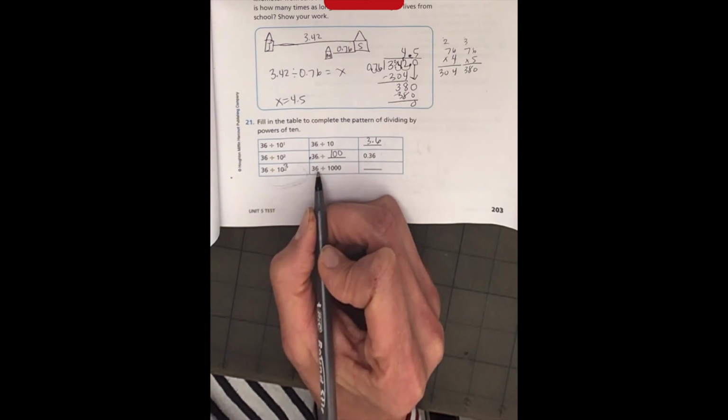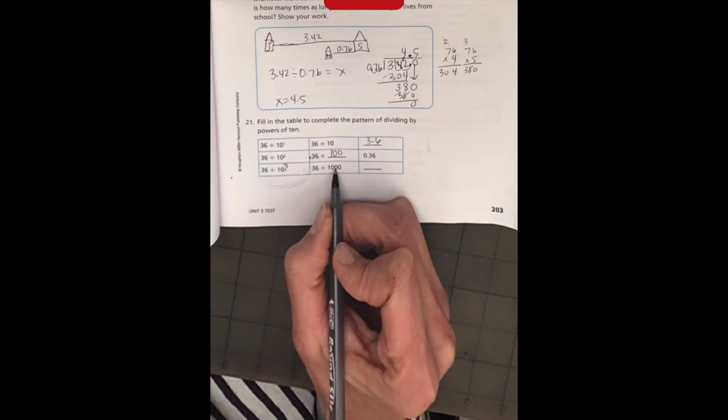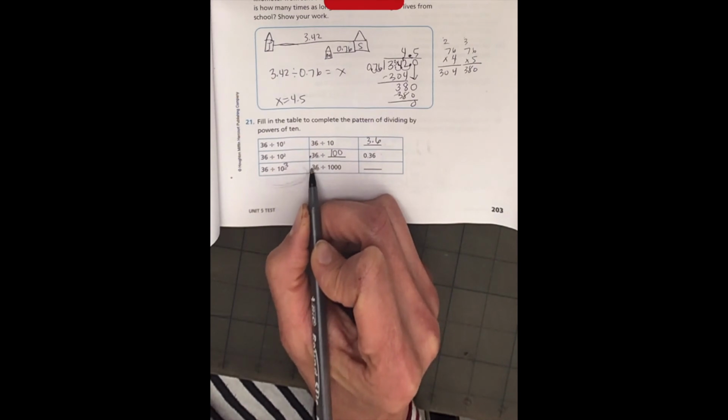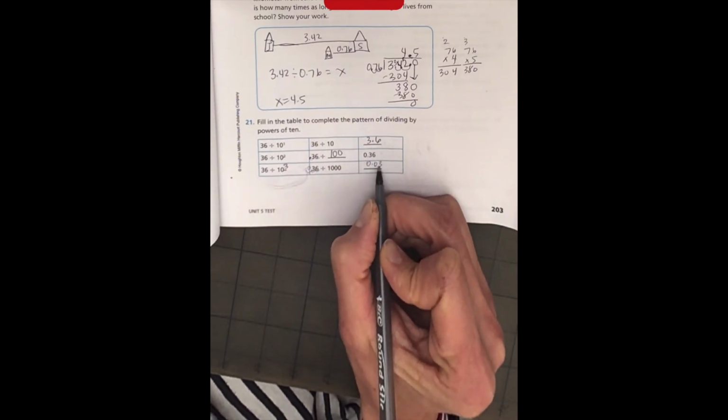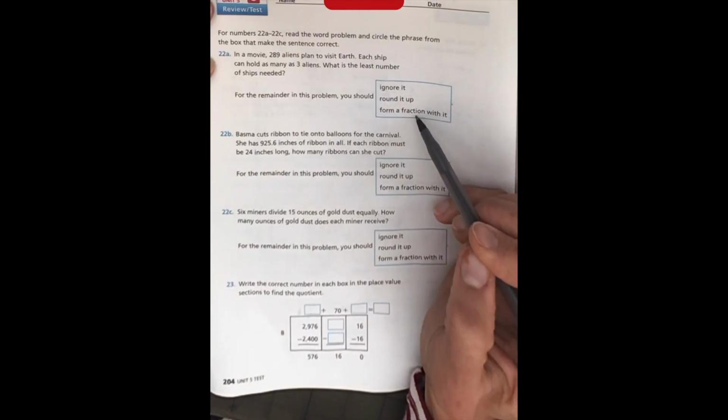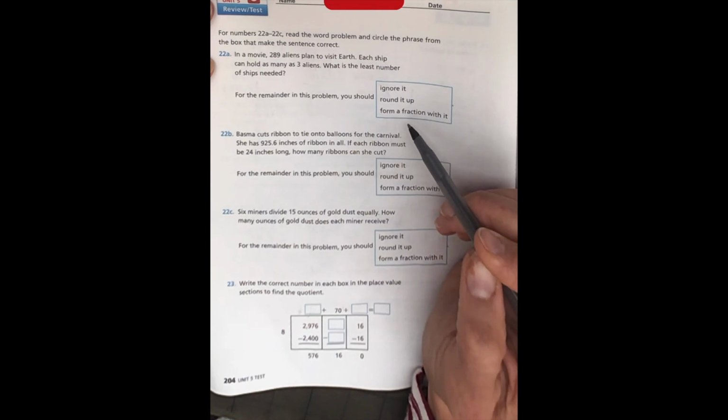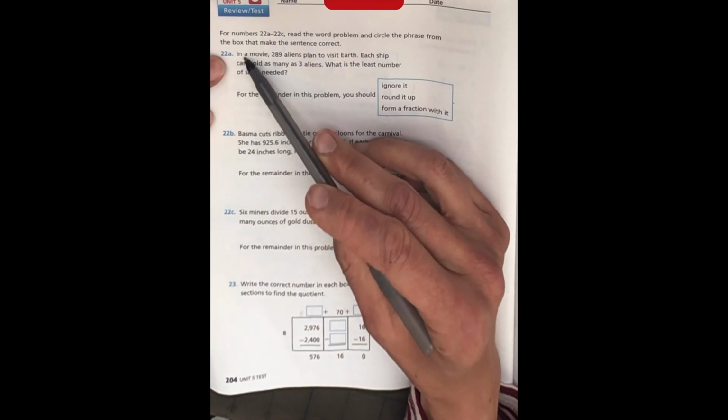And I'm going to take my 336, the decimal's down here. I'm going to move it 3 times. 1, 2, 3. I'm going to have to put a 0 as a placeholder, so I have 0 right there as a placeholder. Okay. For this one, we have to circle what we're going to do with the remainder. Are we going to ignore it, round up, or form a fraction with it? Okay, so we have to truly understand the problem to figure out what to do with the remainder.